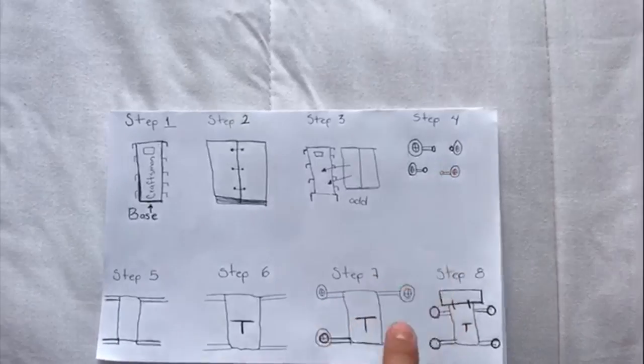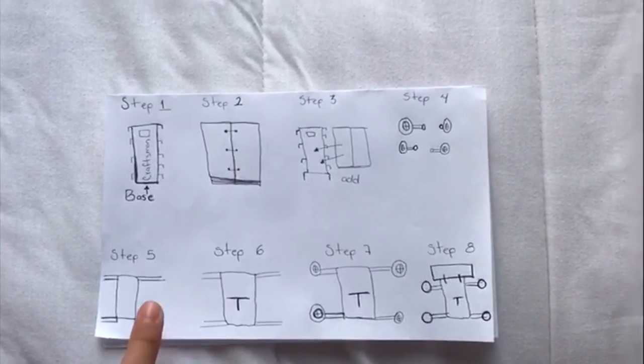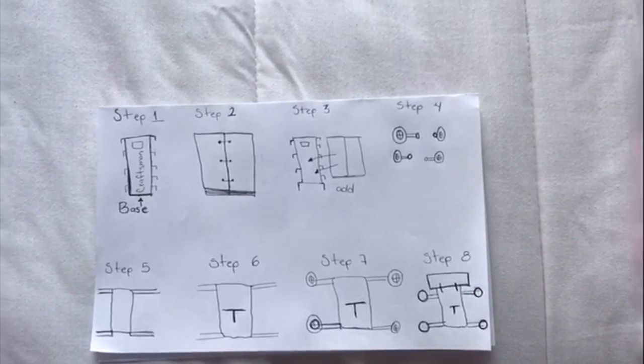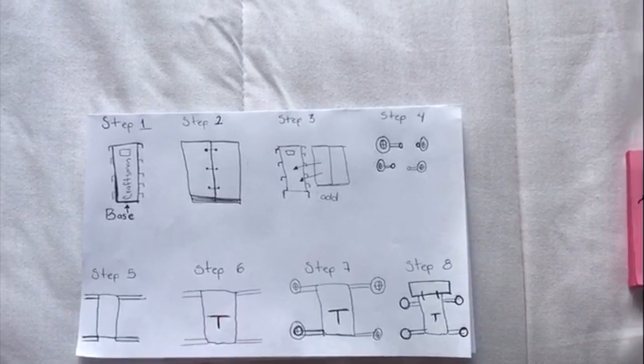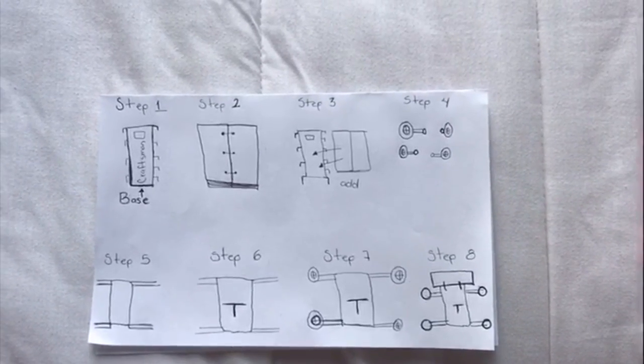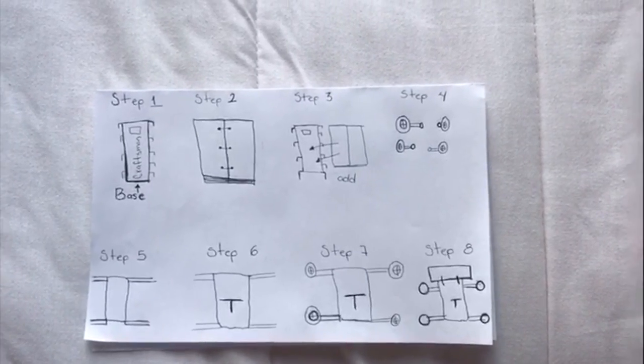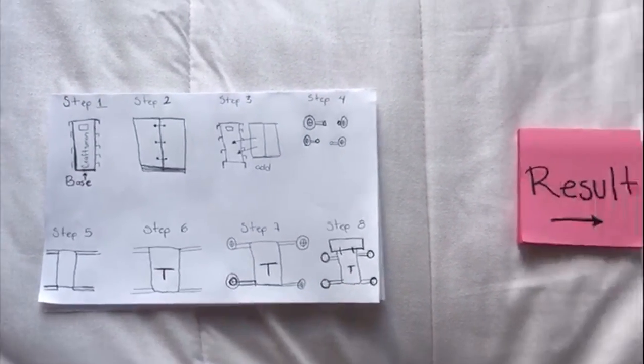Step 4, we weld the tires to some screws. Step 5, we put some bars on the base in the front and back. Step 6, we made the steering wheel without direction with the singing of a T. Step 7, we place the tires on the bars. Step 8, we bake up the car.